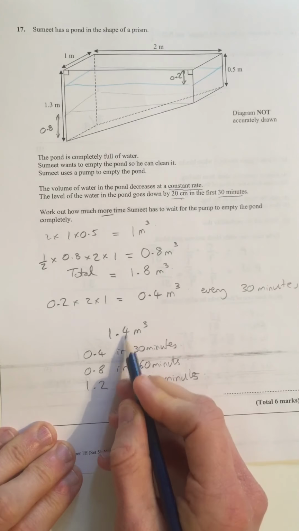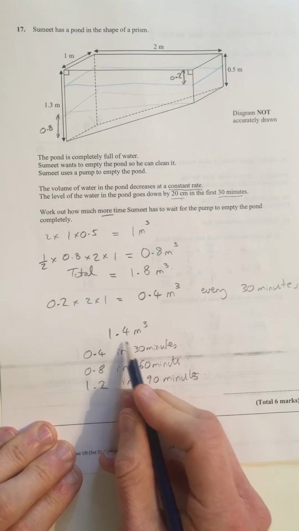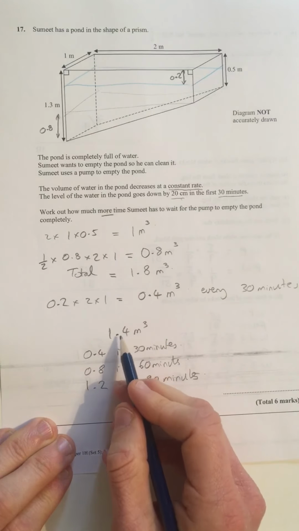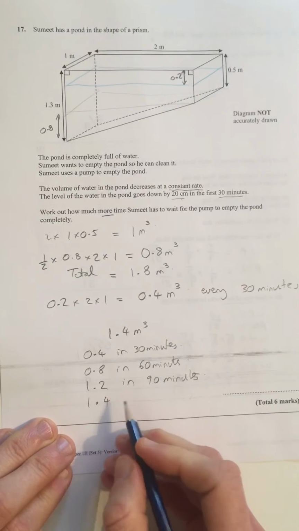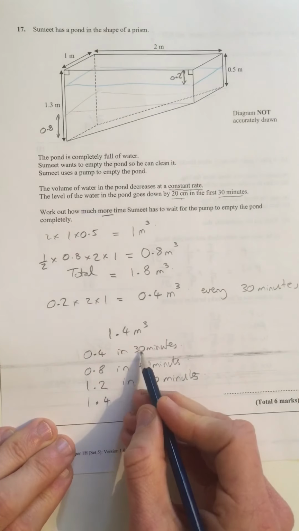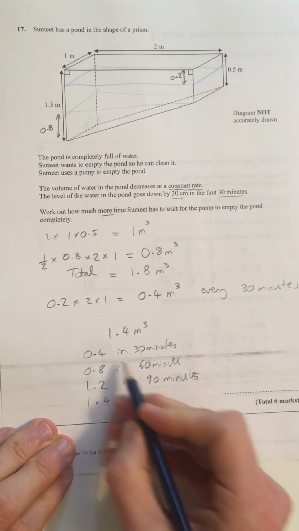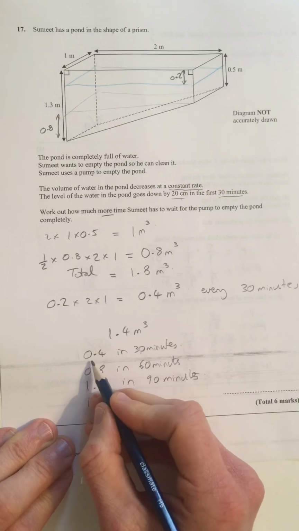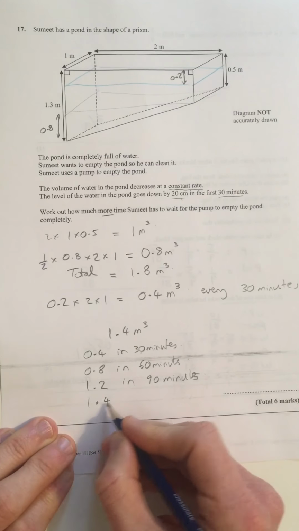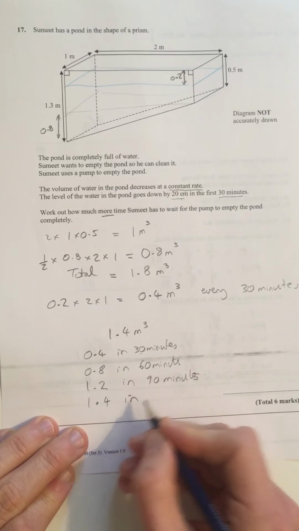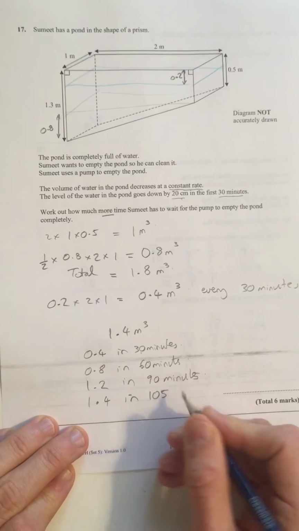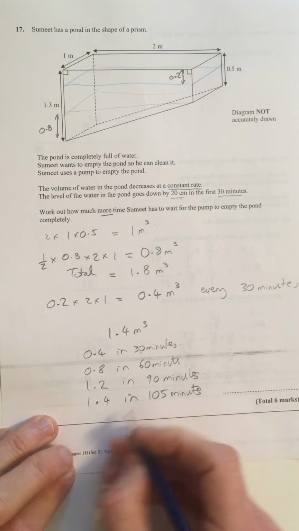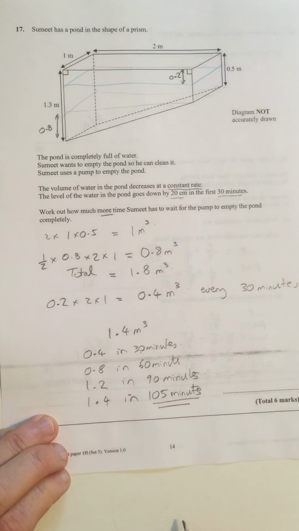So we just need a little bit more. We need an extra 0.2 metres cubed to be pumped out. So how long would it take to do 0.2? Well, 0.2 is going to be half of this, so there's going to be an extra 15 minutes. If it pumps out 0.4 metres cubed in 30 minutes, then it's going to pump out 0.2 in 15 minutes. So that's going to be 105 minutes. And there we go. So 105 minutes is my answer.